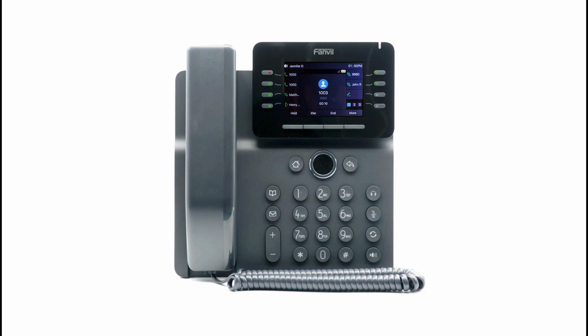While on a call, you can simply press the second line key alias to automatically place the current call on hold, and provide a dial tone to dial a new number.